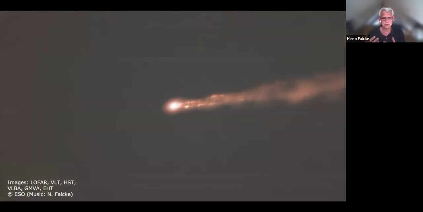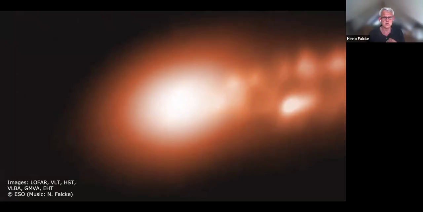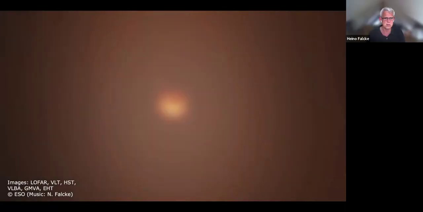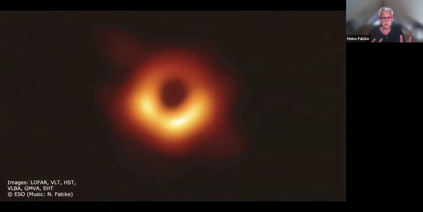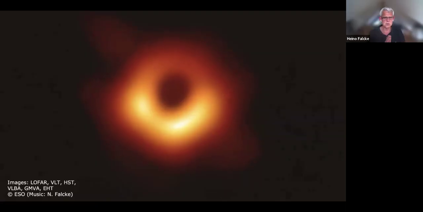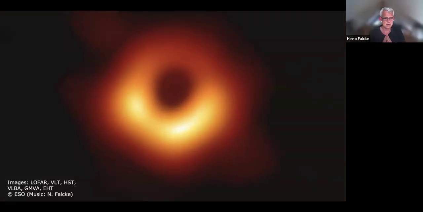So these are radio VLBI images where you see the plasma jet shooting out, and then we go to higher frequencies, eventually the EHT. And then that's the image that we saw, that ring of light with this darkness in the very center. I can tell you it was a very moving moment when I saw that image.